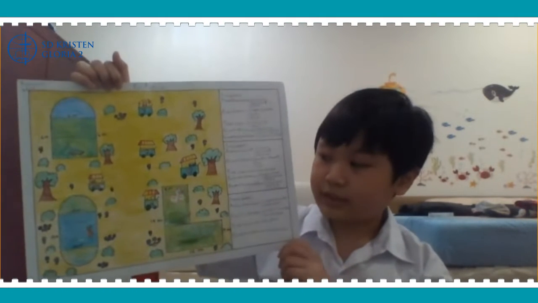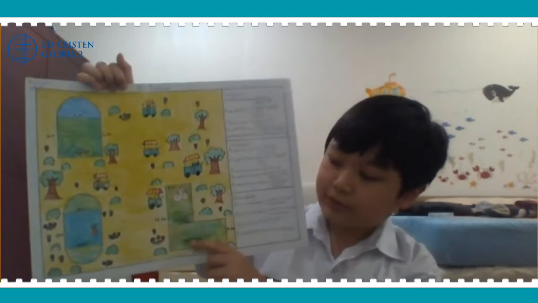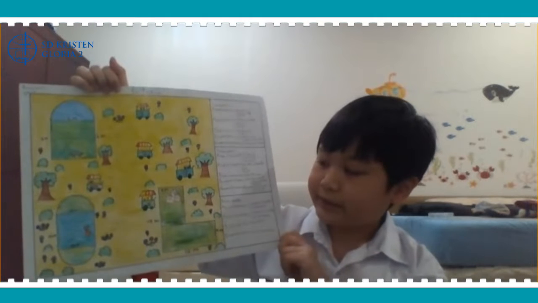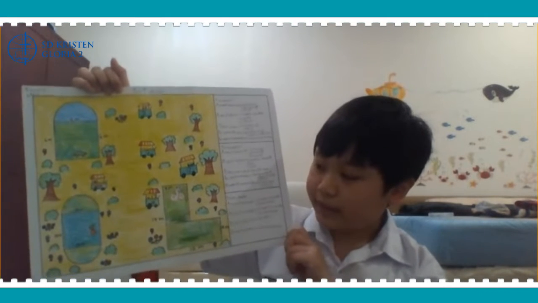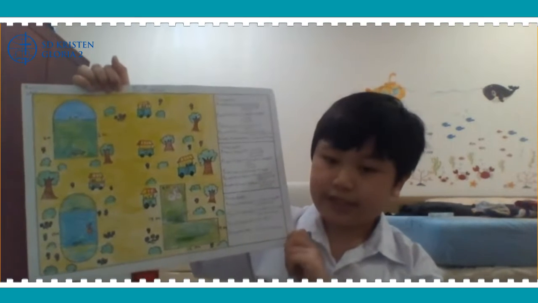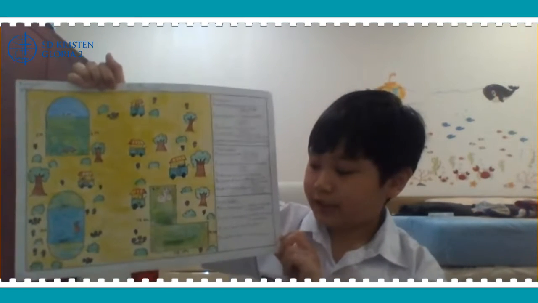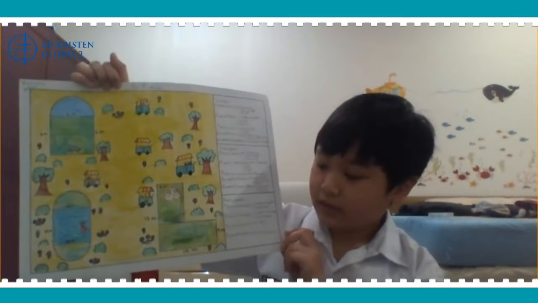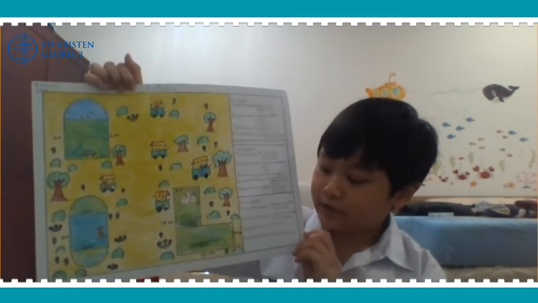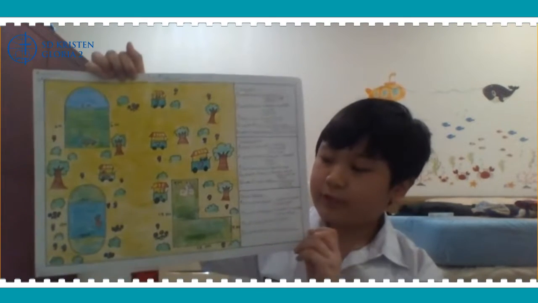The last one is the snake booth. It is constructed from two rectangles. The area of the snake booth is 88 square meters, and the perimeter of the snake booth is 54 meters.